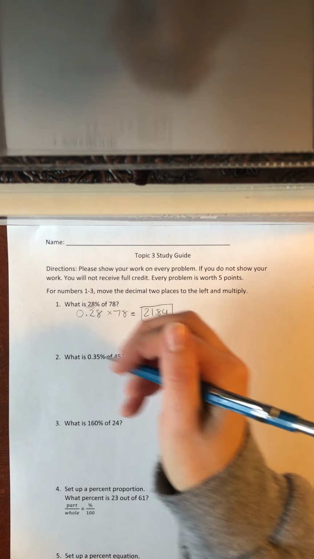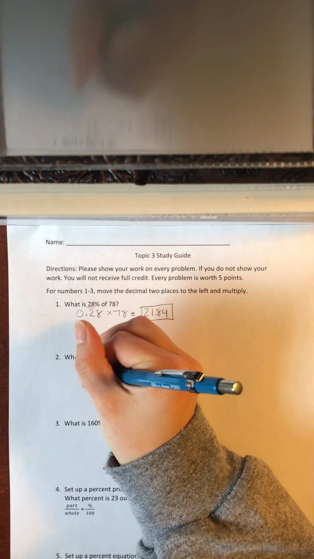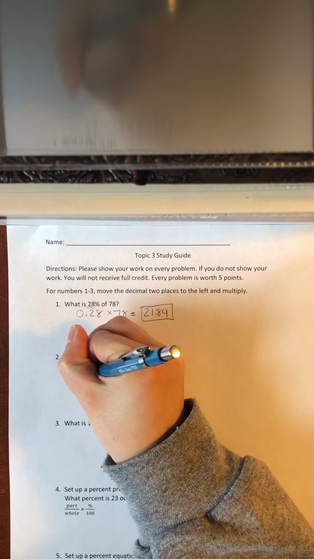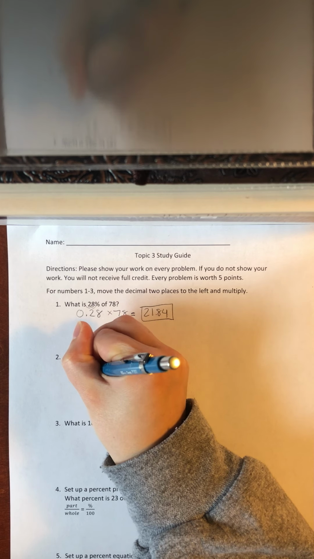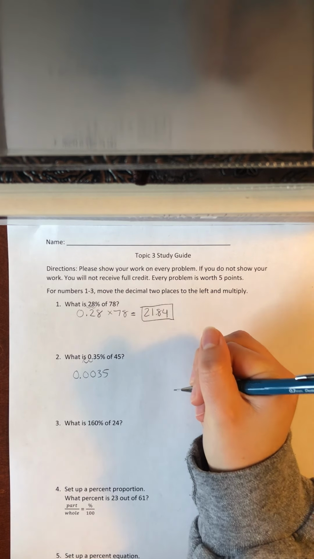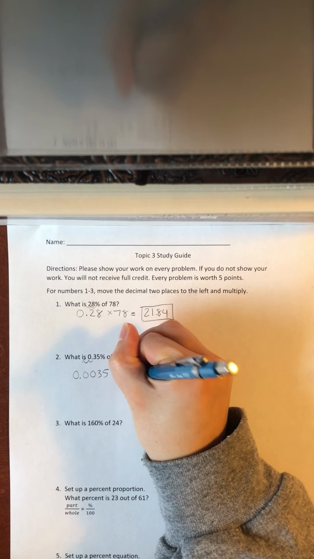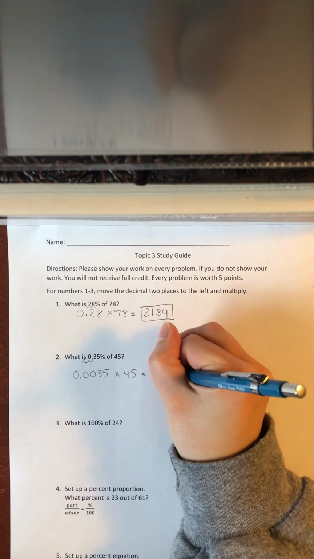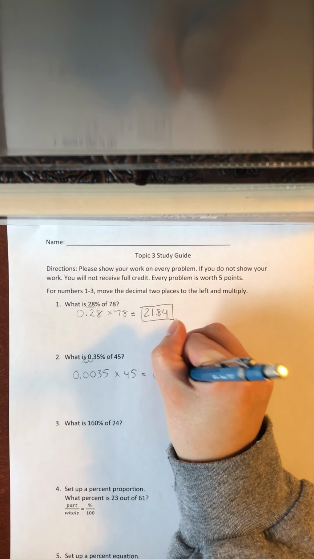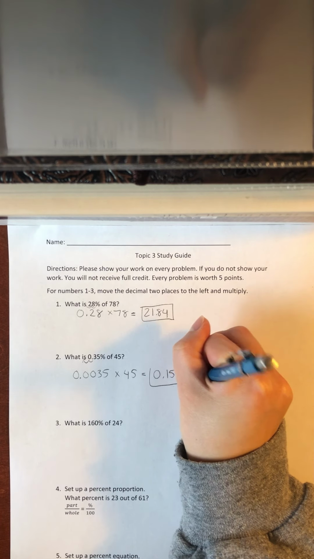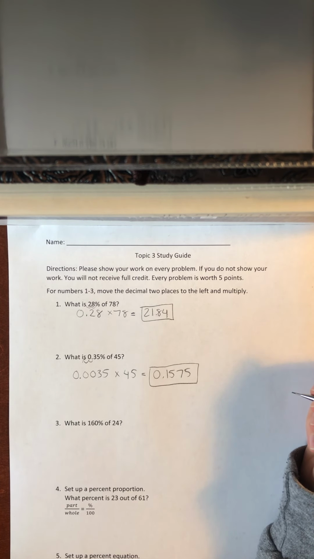0.35% of 45. So we're going to move the decimal over 2 places. So that's 0.0035 times 45. And that gets you 0.1575 when you put it in the calculator.